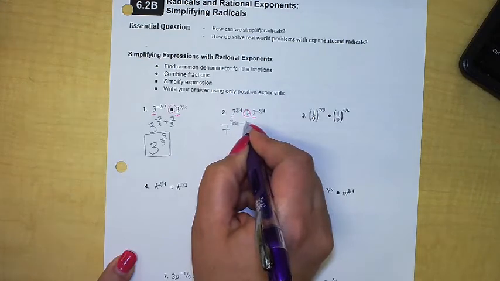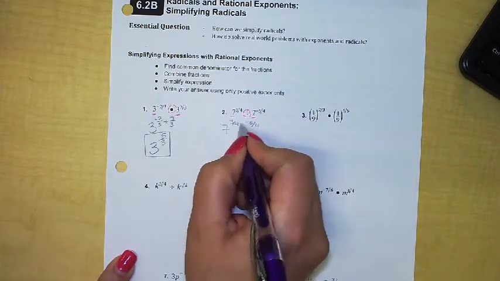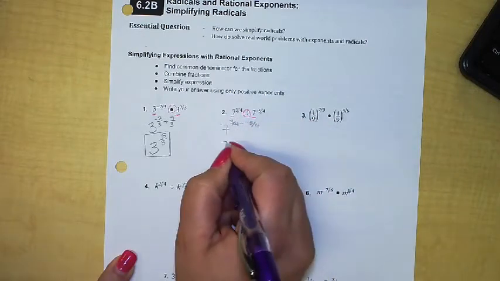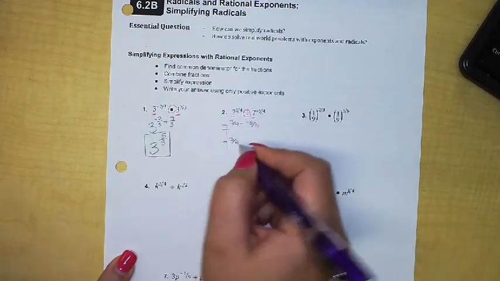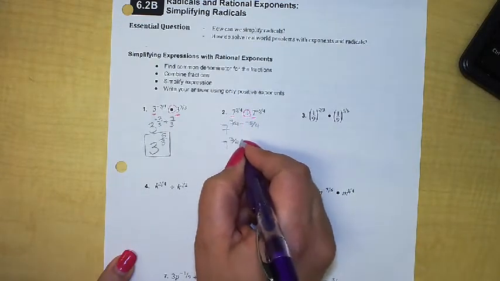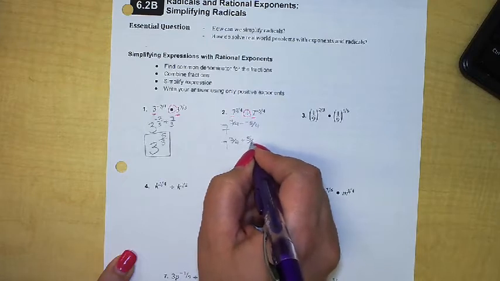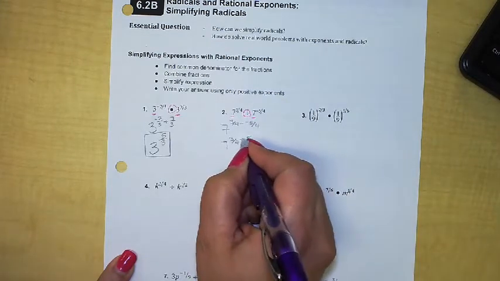Well, that's minus a -5/4, and we know when we have a double negative, that really becomes a positive. So we end up with 7 to the 3/4 plus 5/4. That's the operation that we're going to do with the exponents up here.